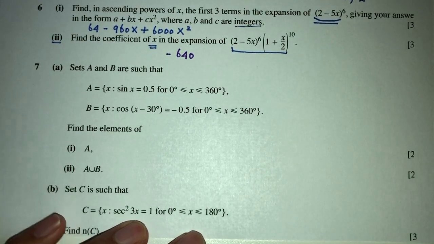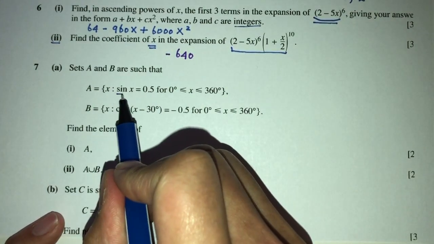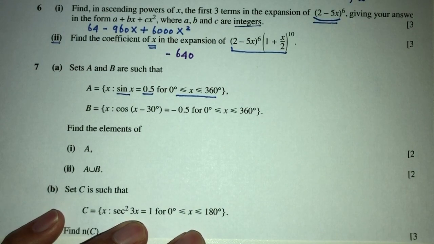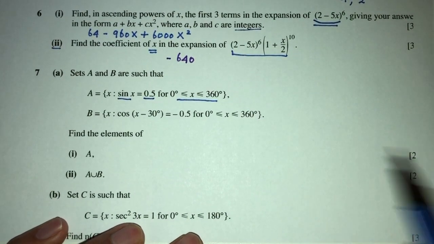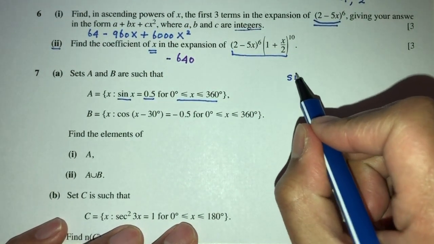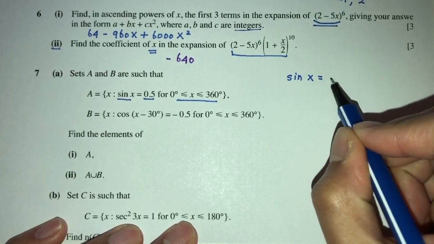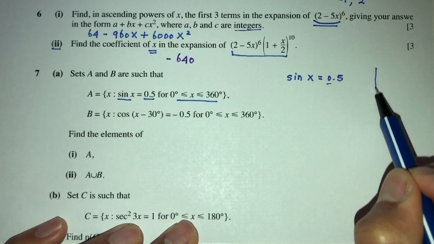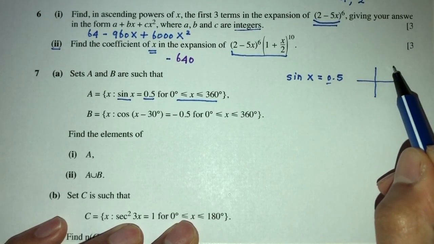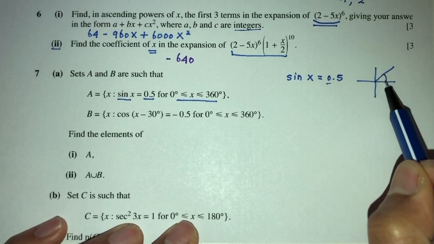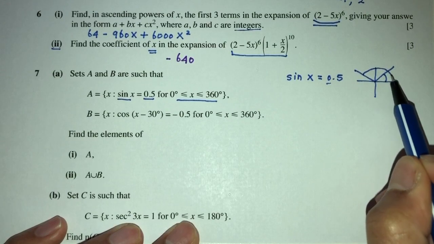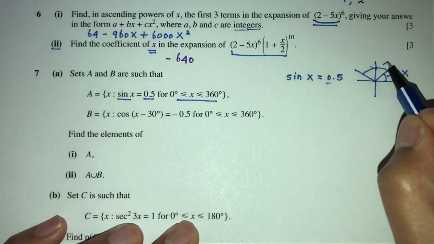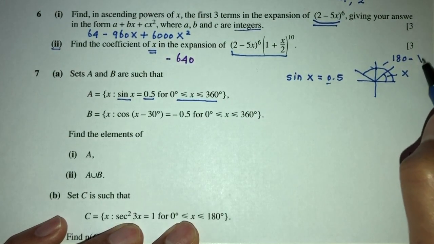Let's solve, because we know that A is defined by sine x equal to this for this domain. So basically we have to solve for the value of x. So sine of x has to be 0.5. It is a positive value, as you must know by now. If it is positive, it will be in the first quadrant and also in the second quadrant. This is directly your value of x, and this will be 180 minus x.